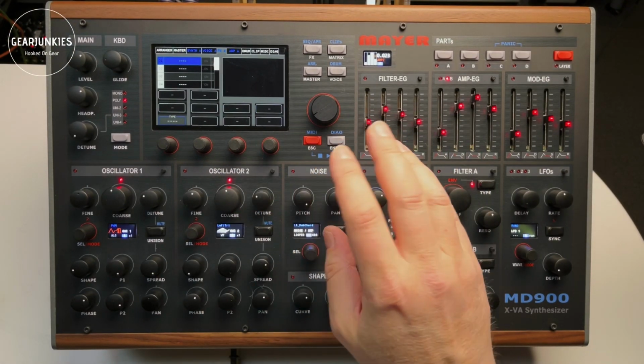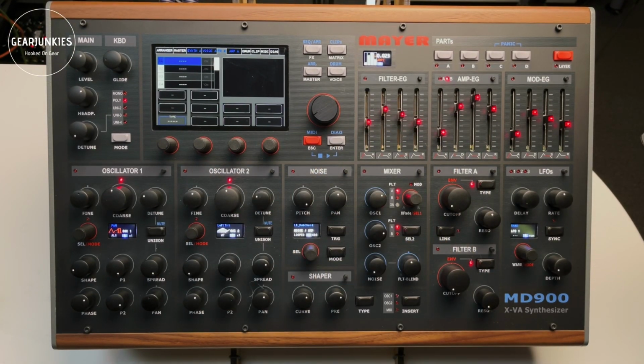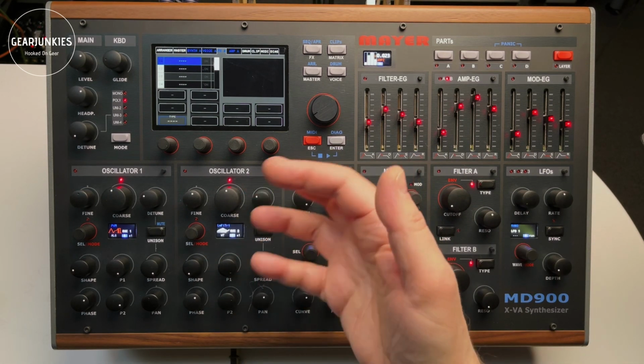You can set up the MD900's digital effect section per part. So in total there are 4 stereo effect processors.